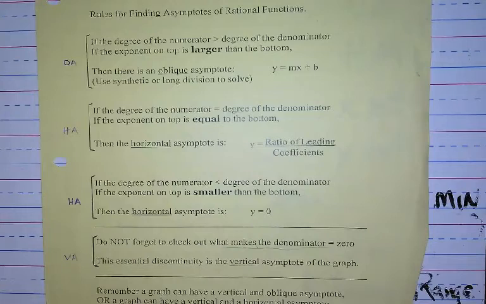To find the asymptotes. So, the vertical asymptote, the one down here, the vertical asymptote is what makes the denominator equal 0. That's all we look at. What makes the denominator equal 0? So, when we're looking for the vertical asymptote, when we find that, we are done with that.